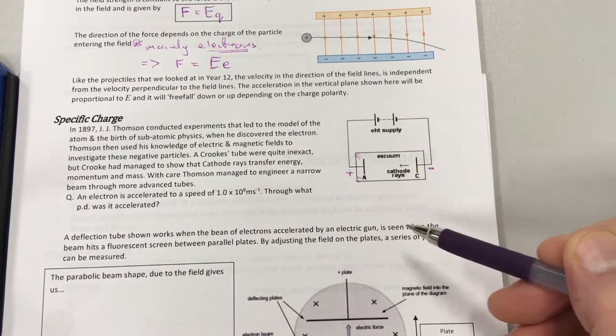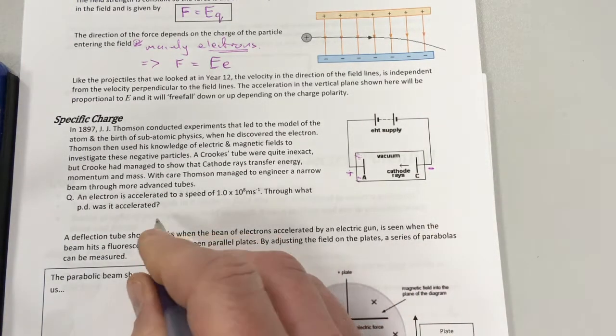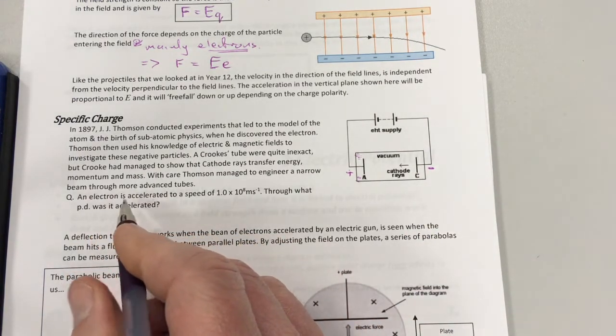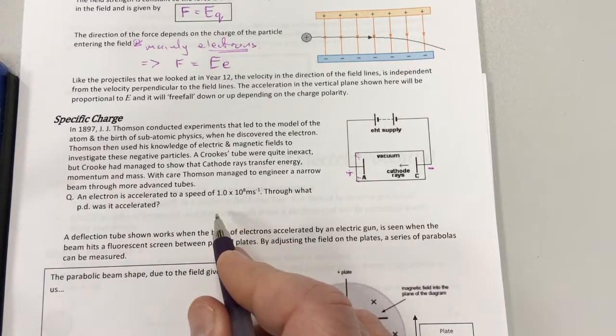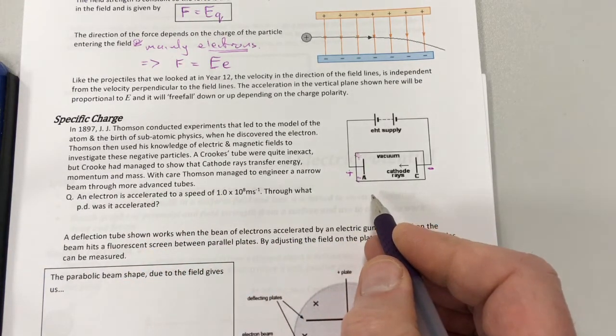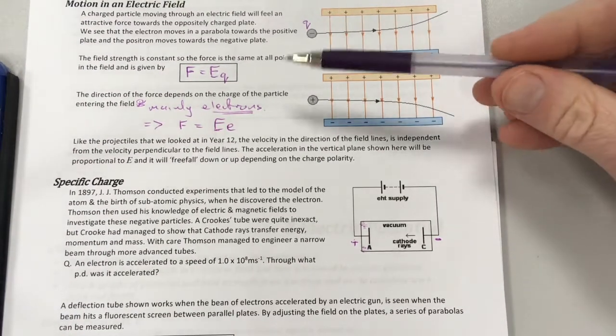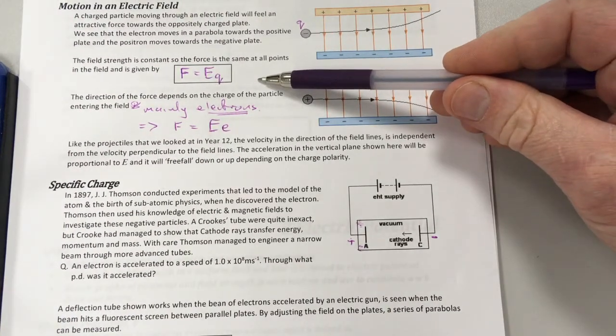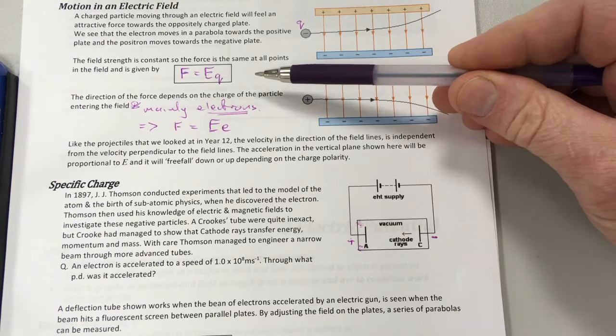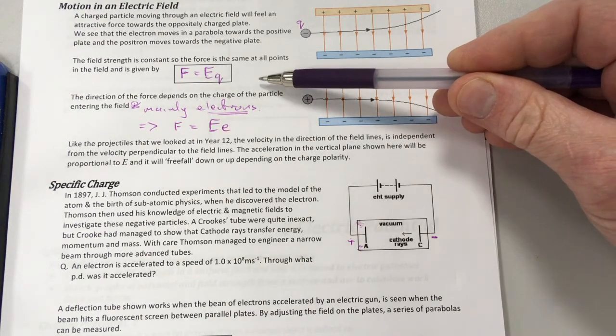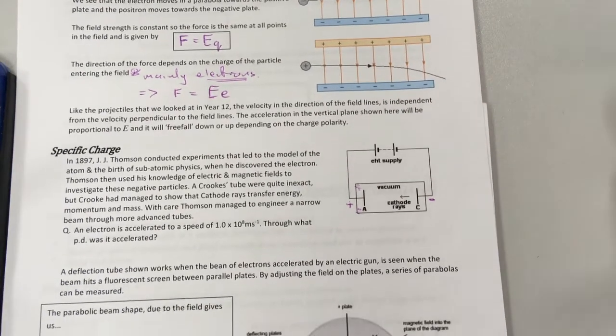We now know, so this is the modern day, that they were electrons, and we can work out things about it in terms of thinking about how much it's accelerated. Now, if we try this approach to find out the speed of things, it gets really, really tricky. You have to add in a whole load of other factors, as we shall find out.